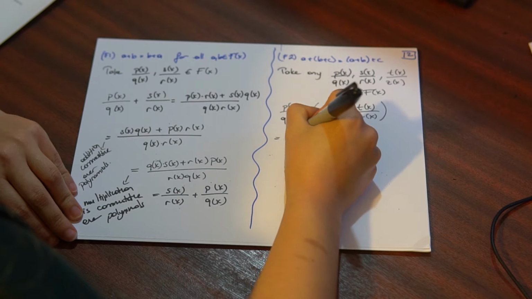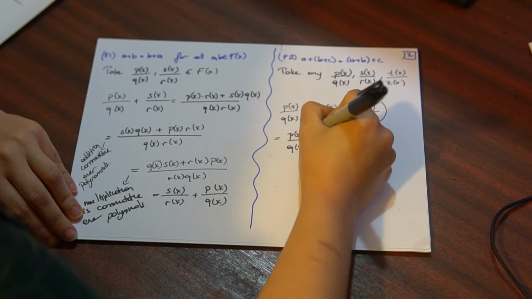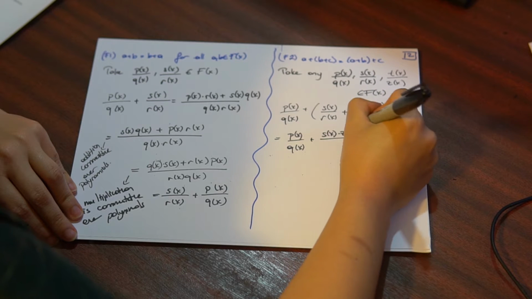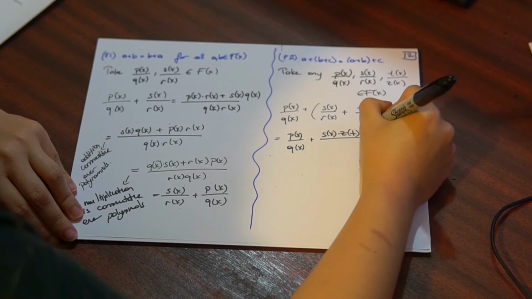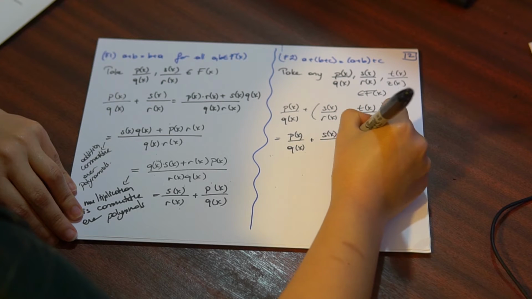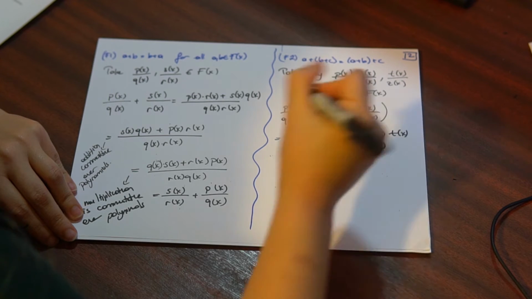This is equal to p(x) over q(x) plus s(x) times z(x) plus r(x) times t(x) over r(x) times z(x).